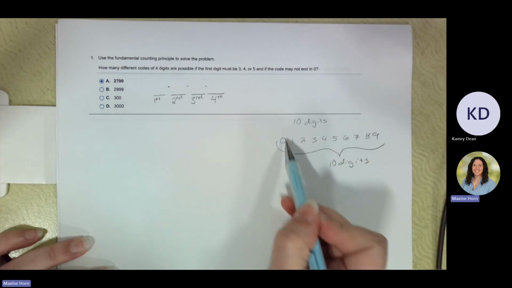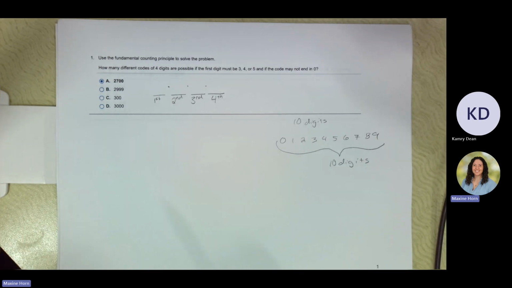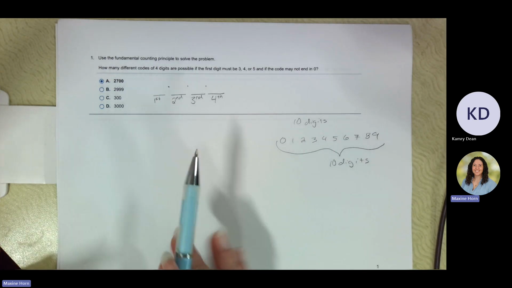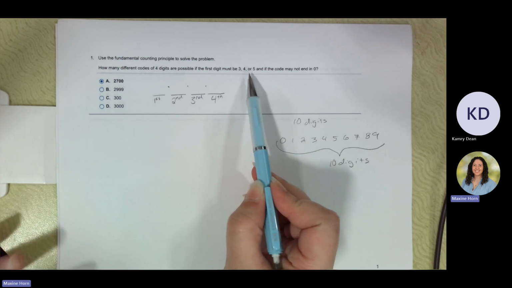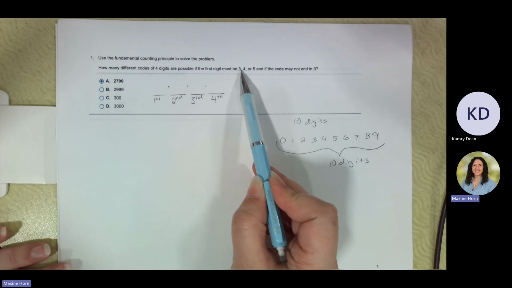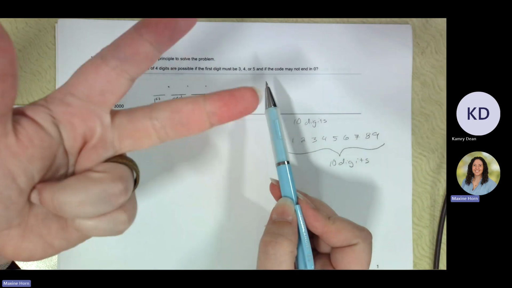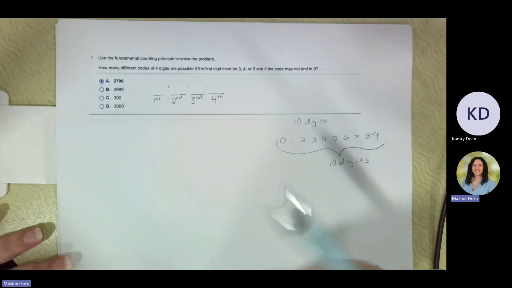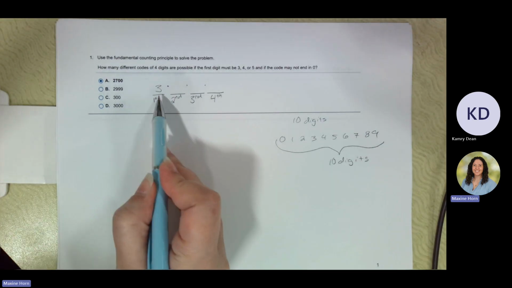Some people forget about 0, but you can use 0. What I like to do first is deal with the specific constraints that they gave us. The first digit must be a 3, a 4, or a 5. So that's only 3 numbers that I can choose from for the first one.